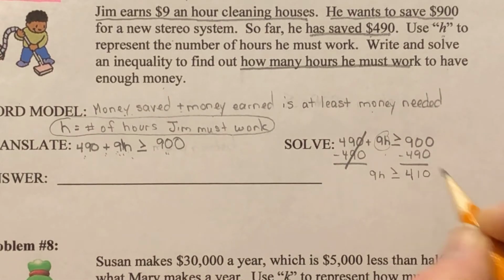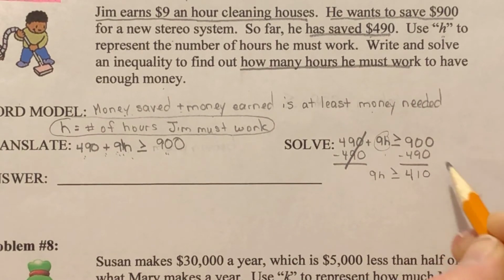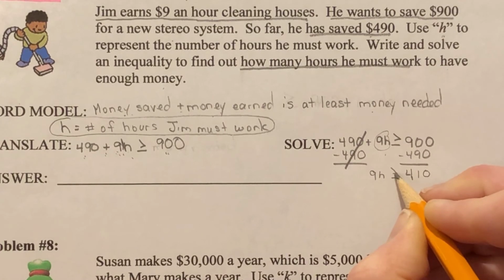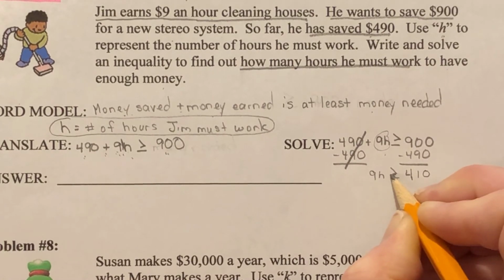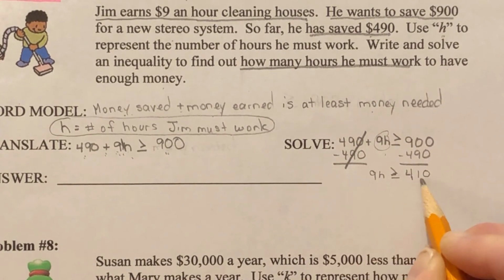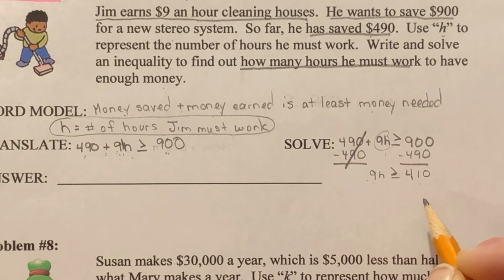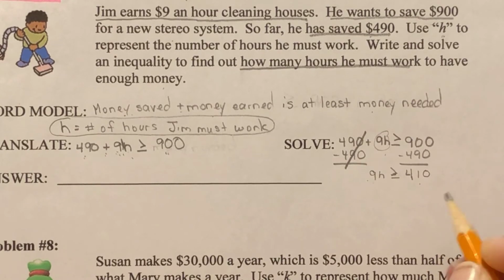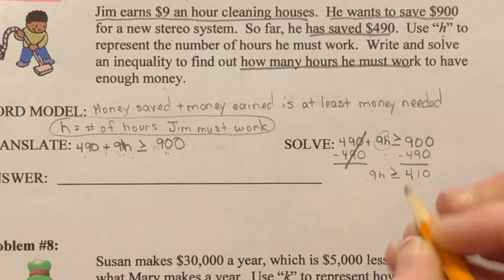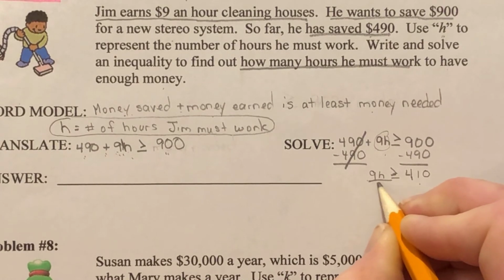If you get a problem like this yourself, you'll have to regroup. But anyhow, so now let's think about this. 9 does not go evenly into that amount. Remember, you couldn't rent part of a video game. Can you work part of an hour? Of course you can work part of an hour. So it's okay that this one will be a fraction. We will divide both sides by 9.